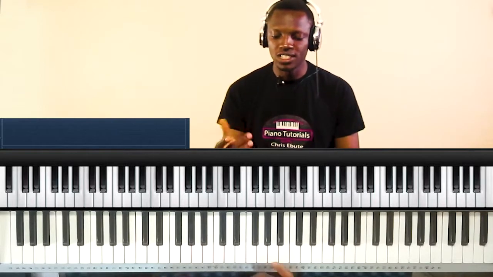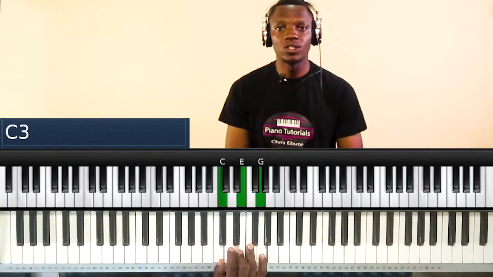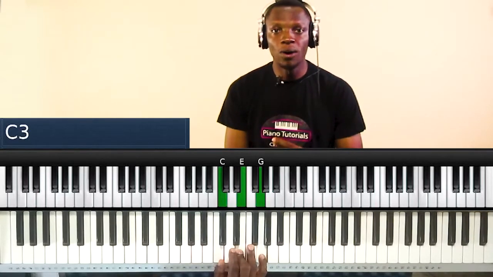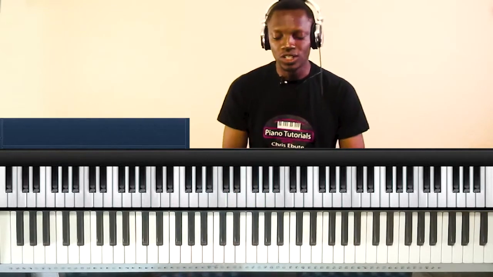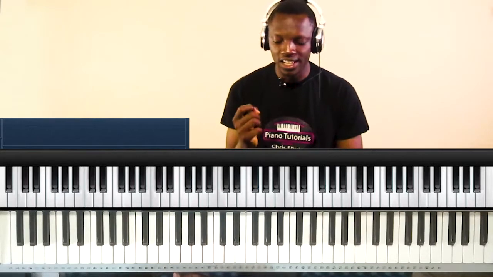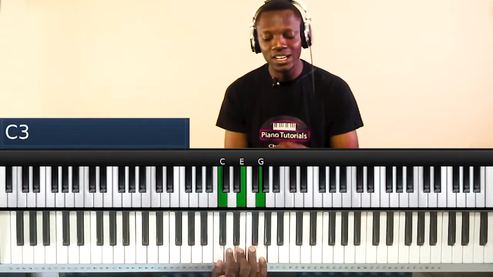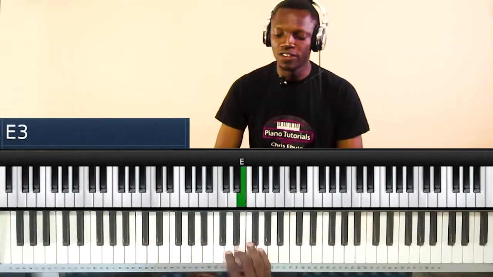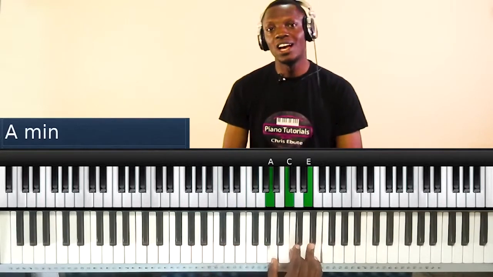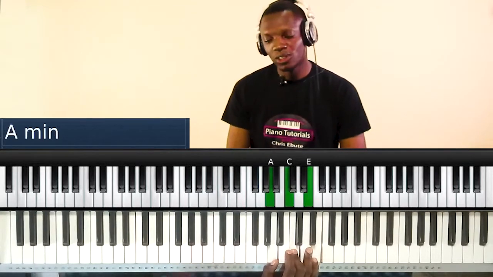Let's say, for instance, we're in the key of C. This is C major chord. The question is, what is the relative minor chord of C major? One way to know is this: build a minor chord on the 6th degree of that scale. If you're in the key of C, you build a minor chord on the 6th degree of C major scale. So what's the 6th degree? 1, 2, 3, 4, 5, 6. You build a minor chord on that, and that is the relative minor of C major. It's as simple as that.